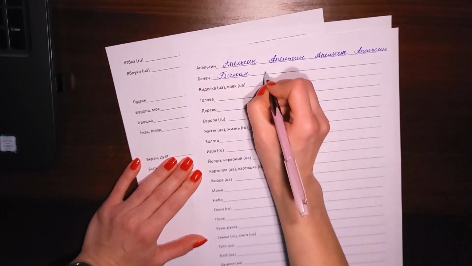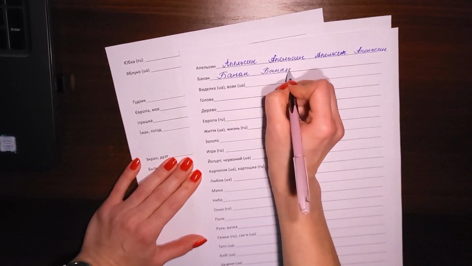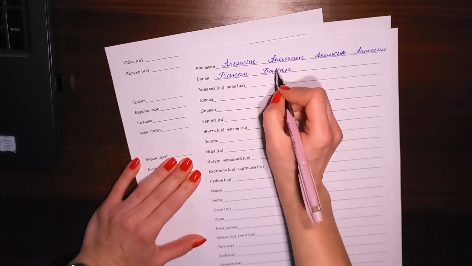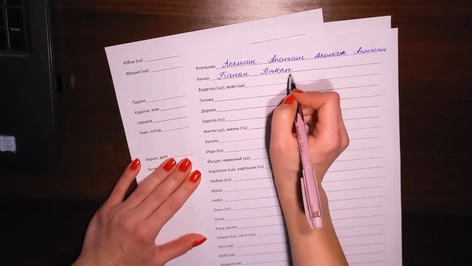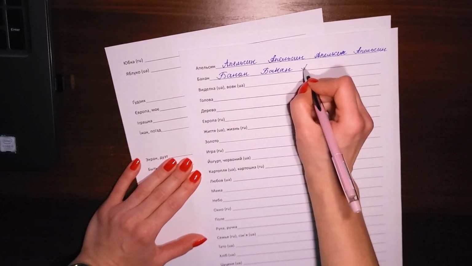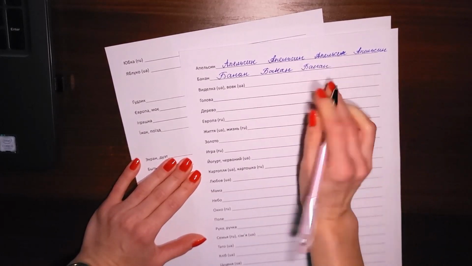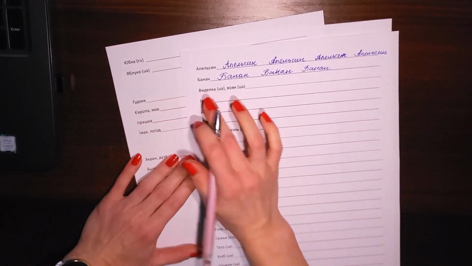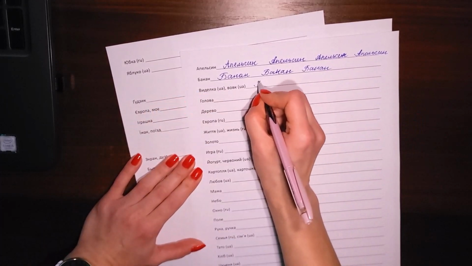Банан. Faster. Banan. Sometimes this N can looks like pear. If to write very fast, you see, but it's N. Виделка, fork in Ukrainian language.